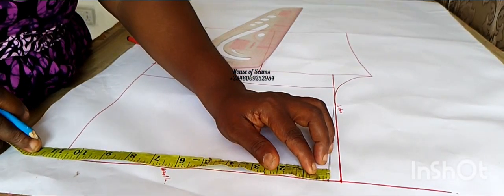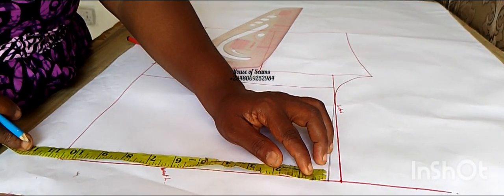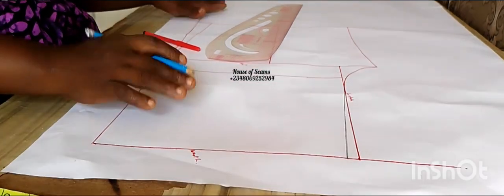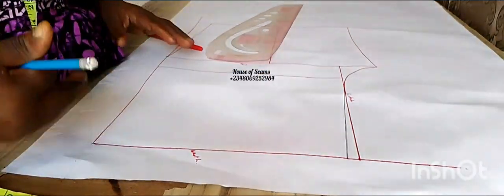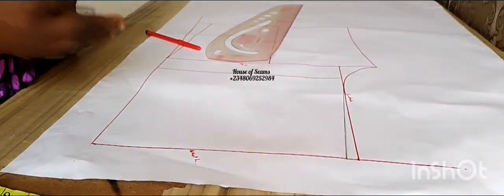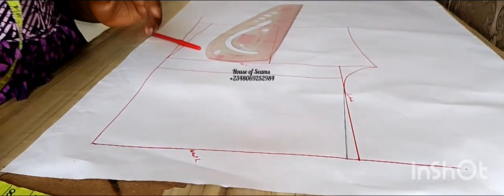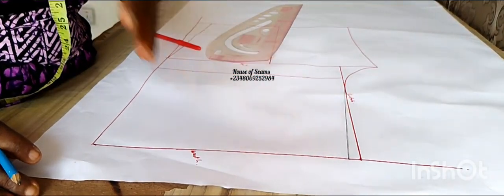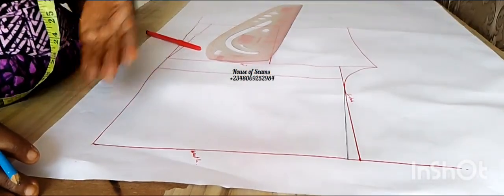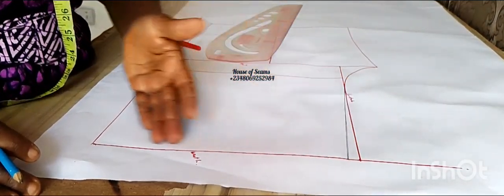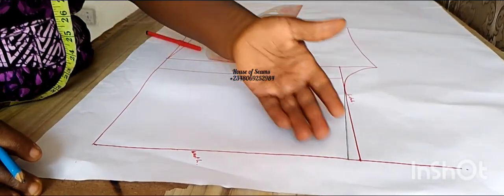Then you are going to measure whatever is left here. I have 10.5, so that's enough for me. I'm not going to be using waist circumference here because I'm going to be adding elastic to this. Okay, so that is it.